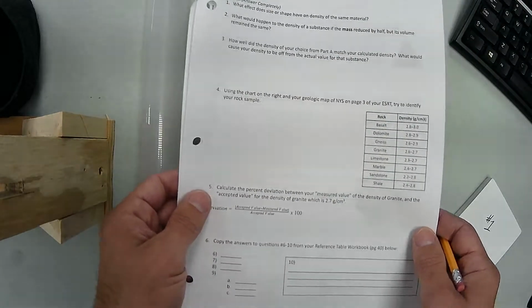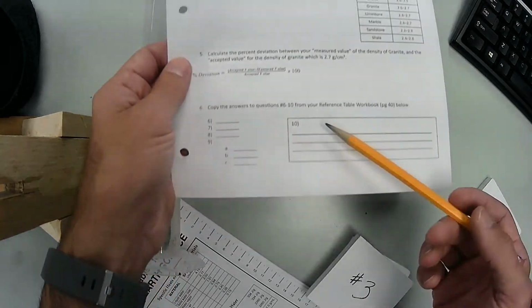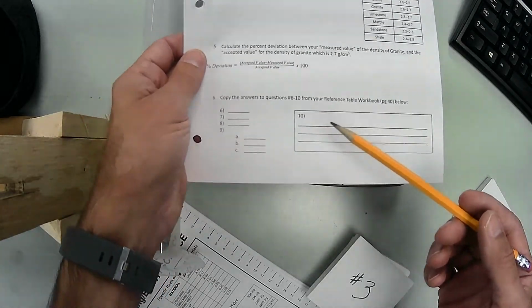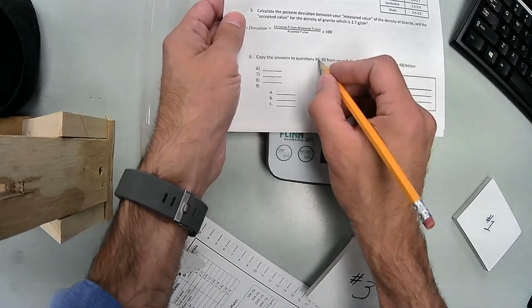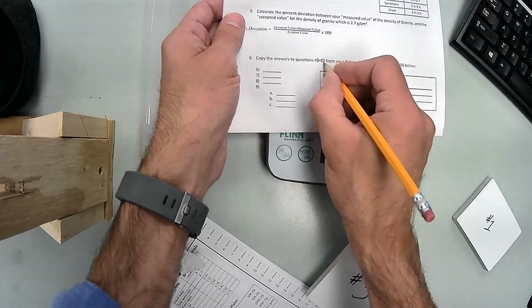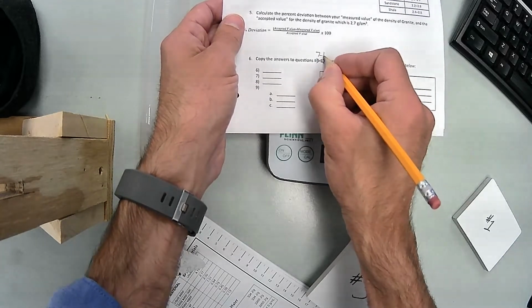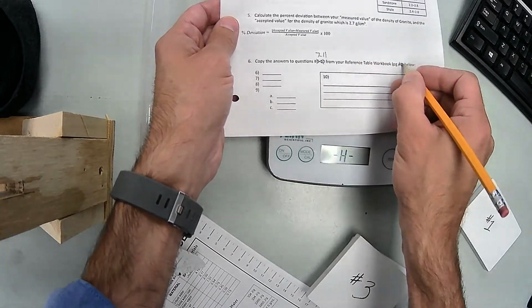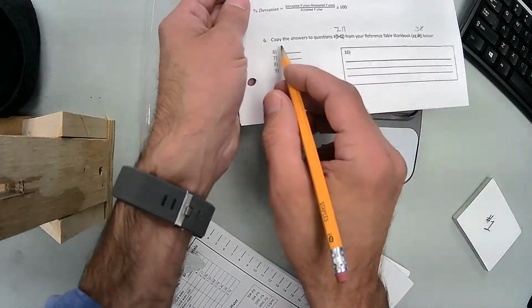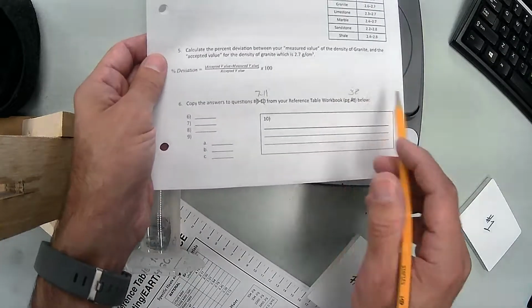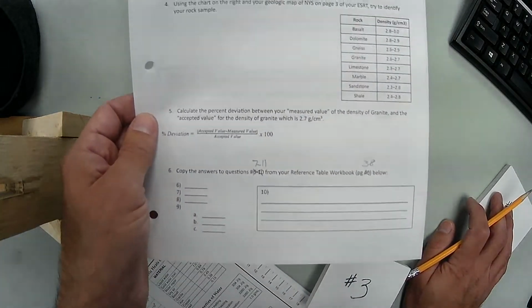Finally, page 3, you have some questions to answer. These questions right here, just a quick heads up, there's a slight error. These come from your workbook. This is 7 through 11 on page 38. I just messed up the numbering there. It should be 7 through 11 on page 38 in your reference table workbook.